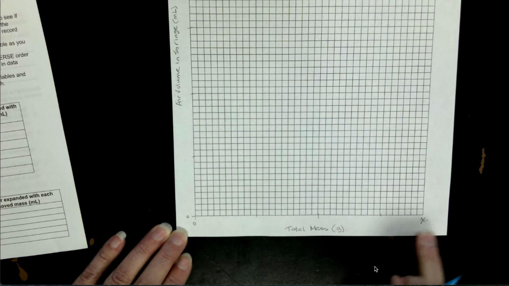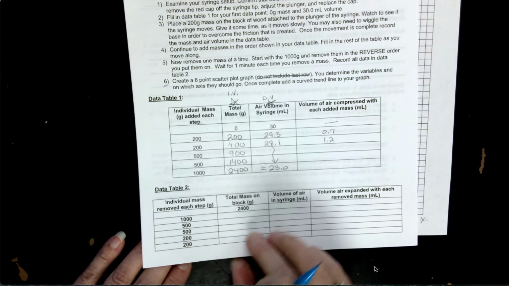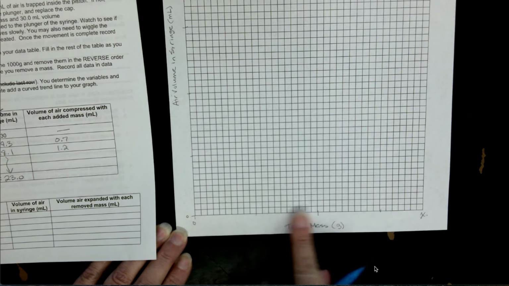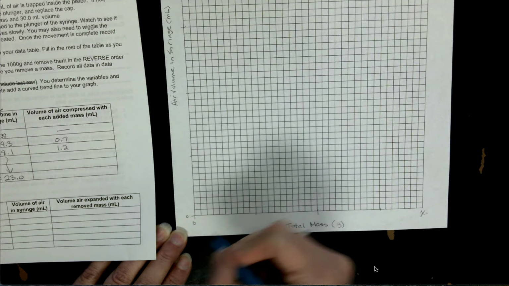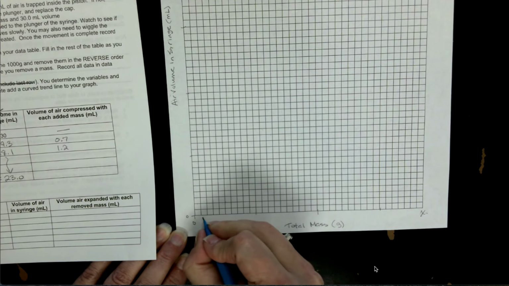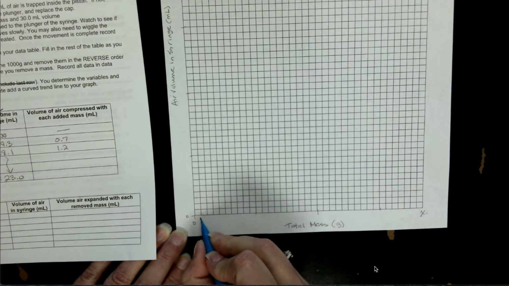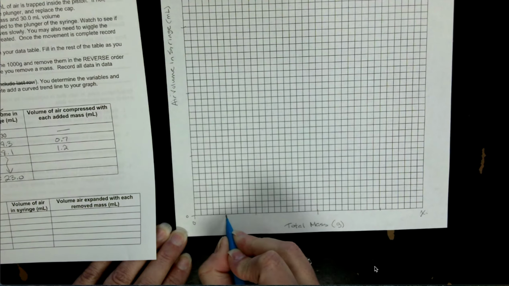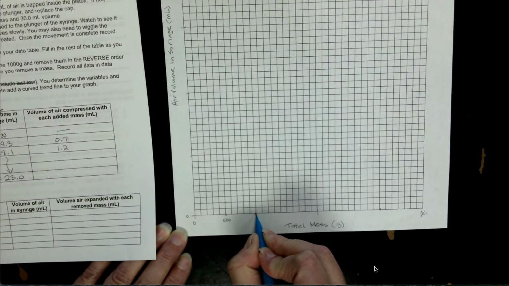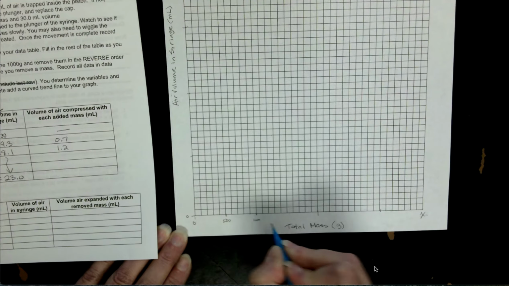Since we have mass that ranges from 0 to 2400, and it looks like there's 30 some odd lines here, each line on this axis is going to be 100 grams. We don't have to plot every one. So 1, 2, 3, 4, we're going to make a mark. 5, this is 500 grams. 1, 2, 3, 4, 5, this is 1,000 grams.